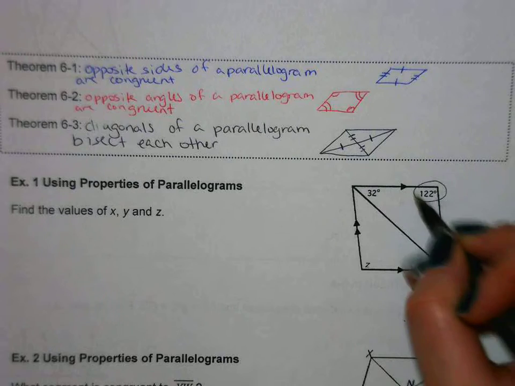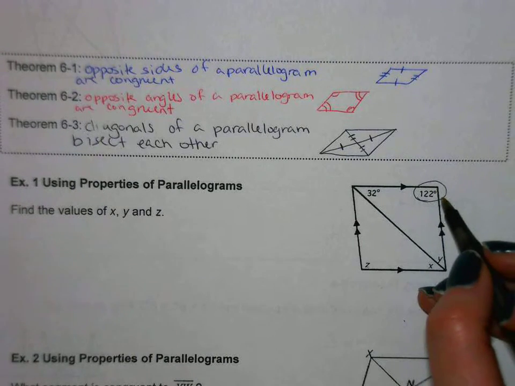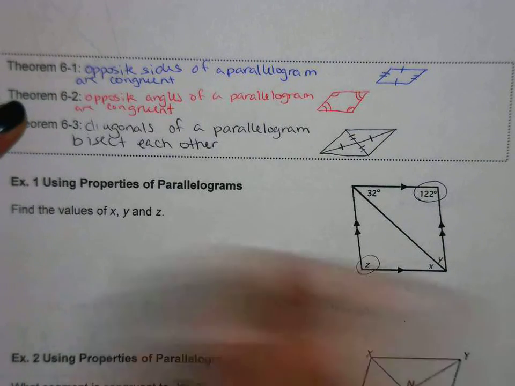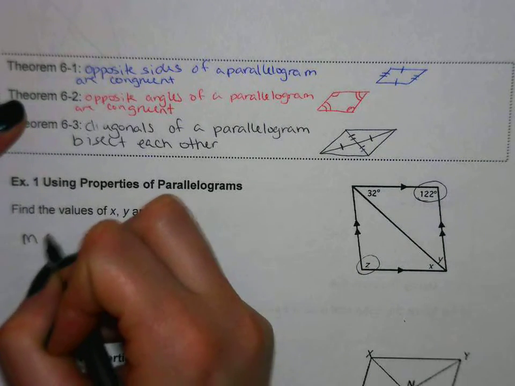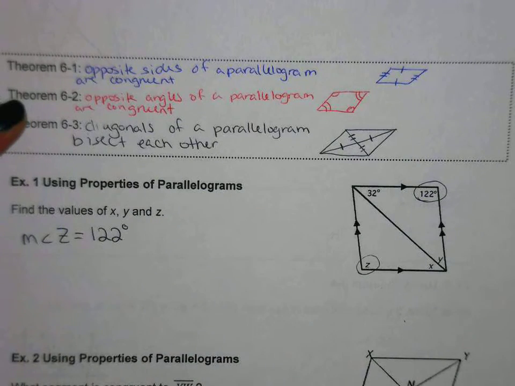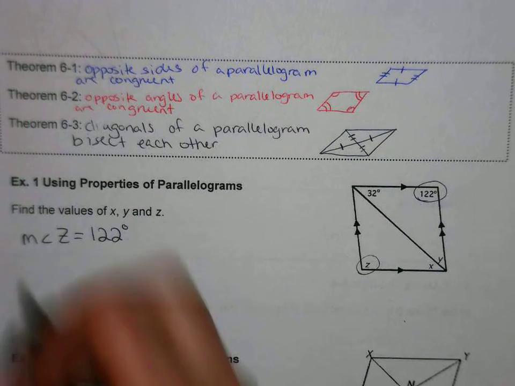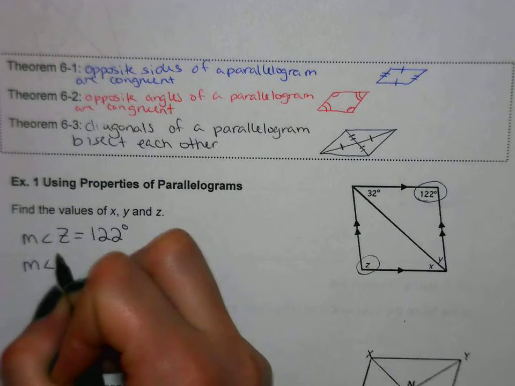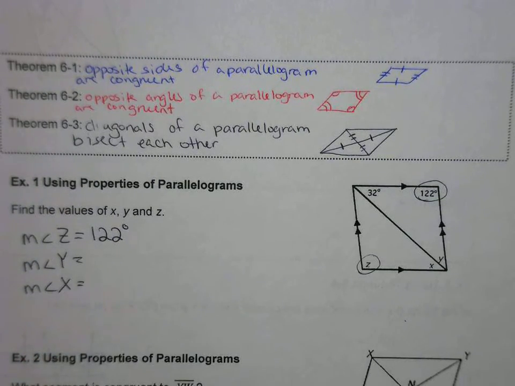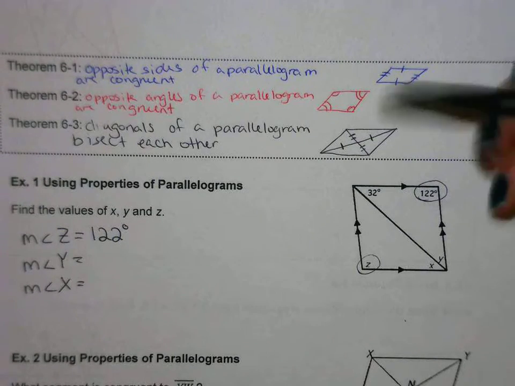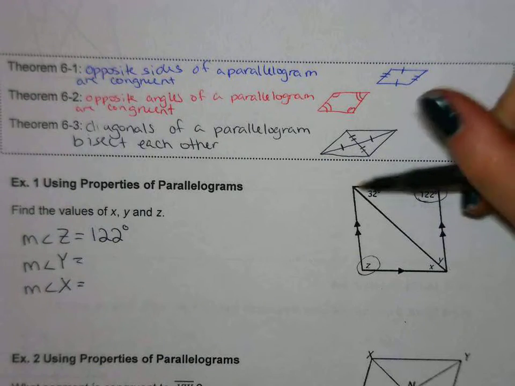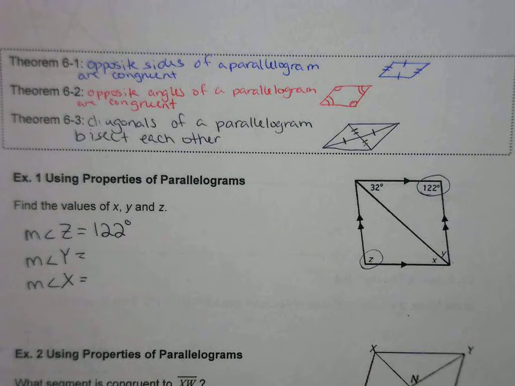Since we know this is 122 degrees, based on theorem 6.2, these are opposite angles, so the measure of angle z has to equal 122 degrees. So now we just need to find the measure of angle y and the measure of angle x. Since we know this is 32, right here with this diagonal we find out that we have a triangle.